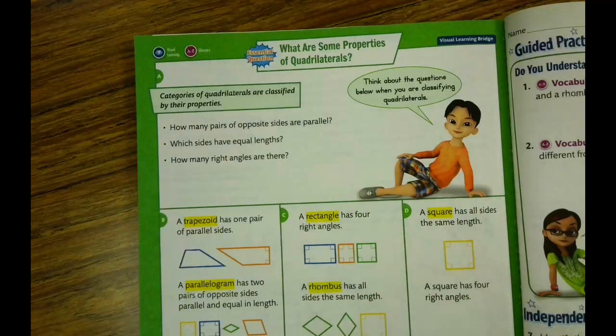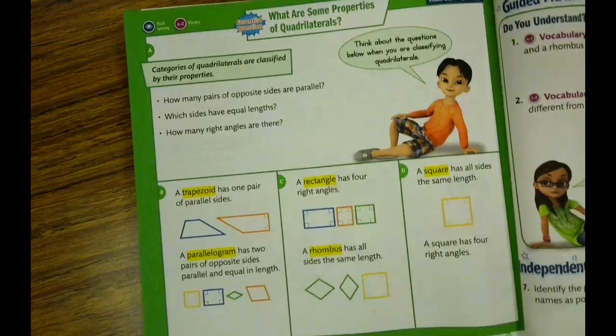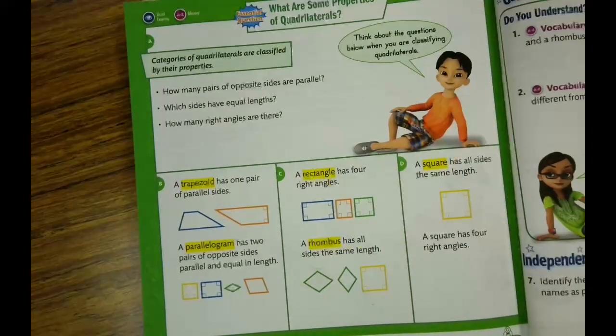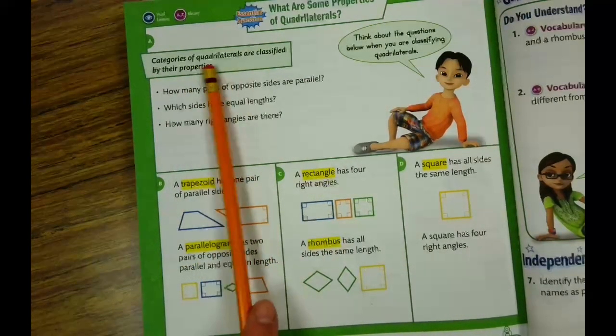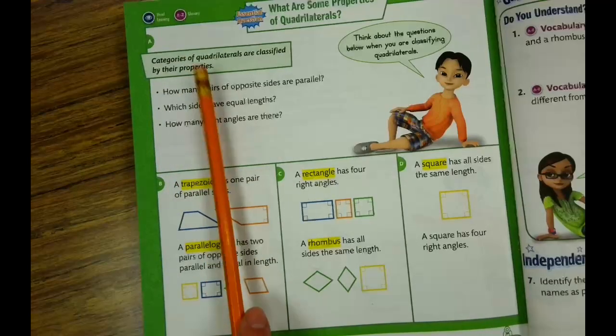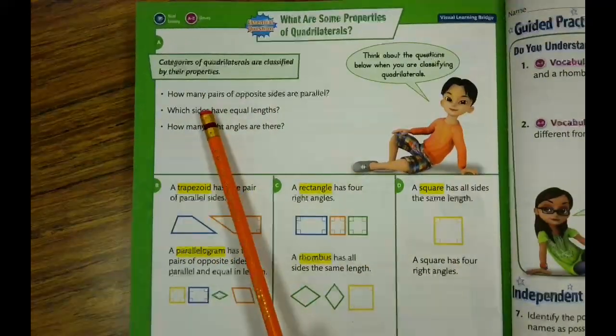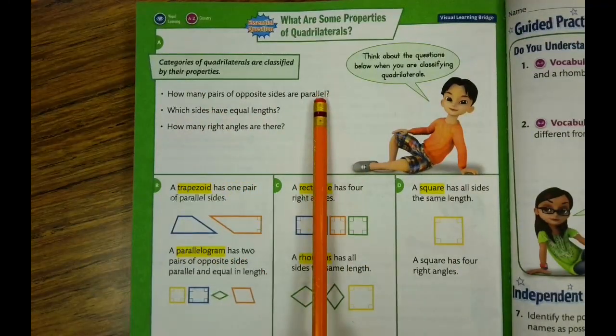There are several different quadrilaterals. Triangles are kind of easy. There's only 3 ways to identify a triangle by its side and 3 ways to identify a triangle by its angle. But with these, you have some questions you need to ask yourself. It says categories of quadrilaterals are classified by their properties. So how many pairs of opposite sides are parallel? That's one of your questions.